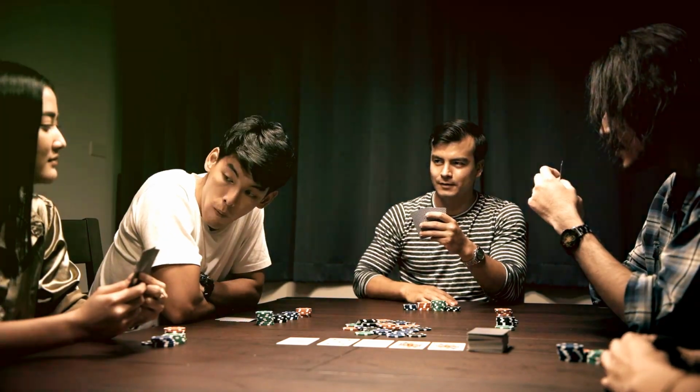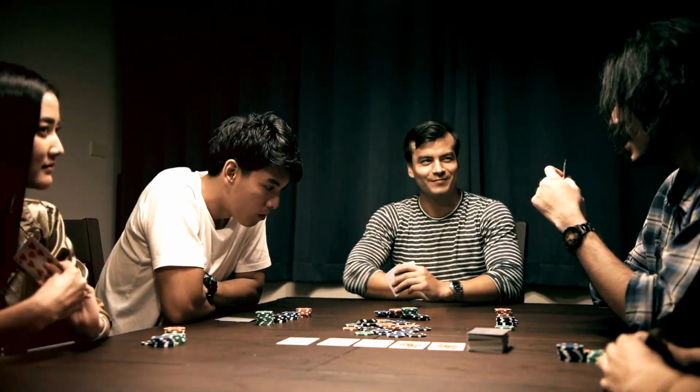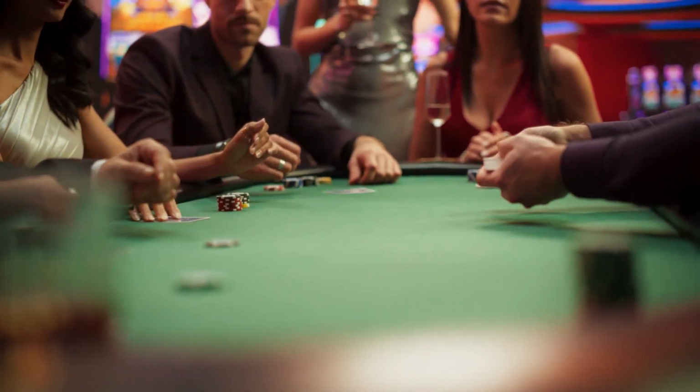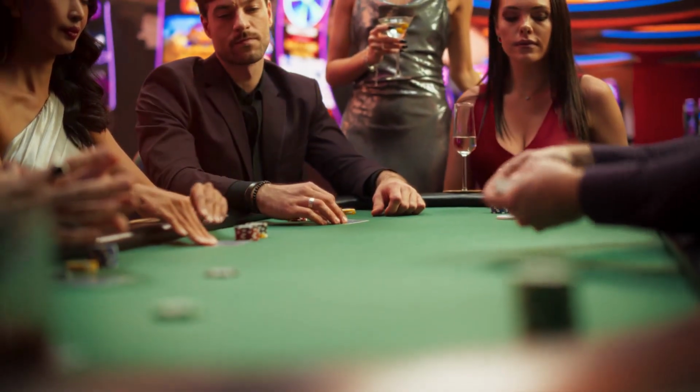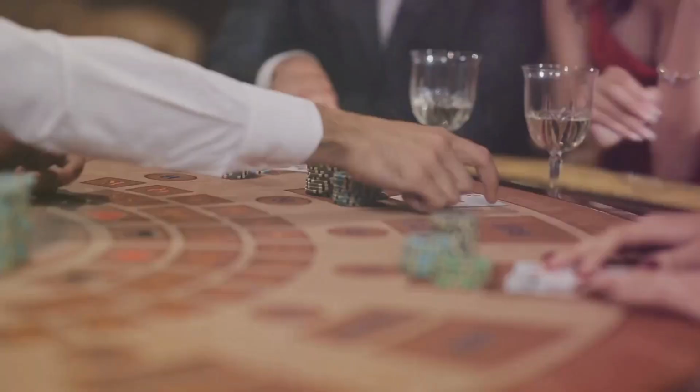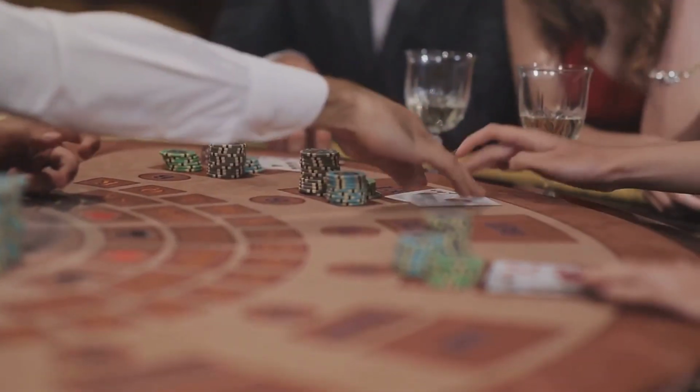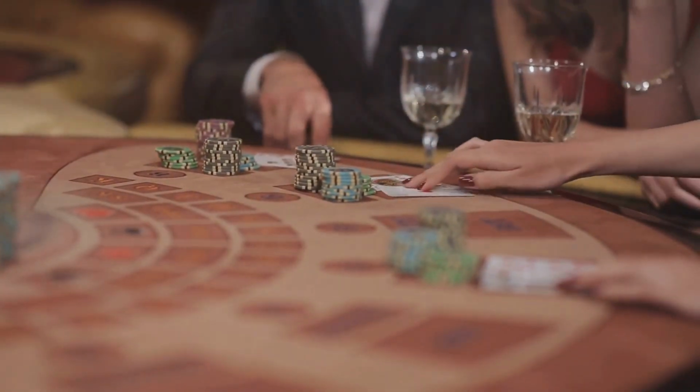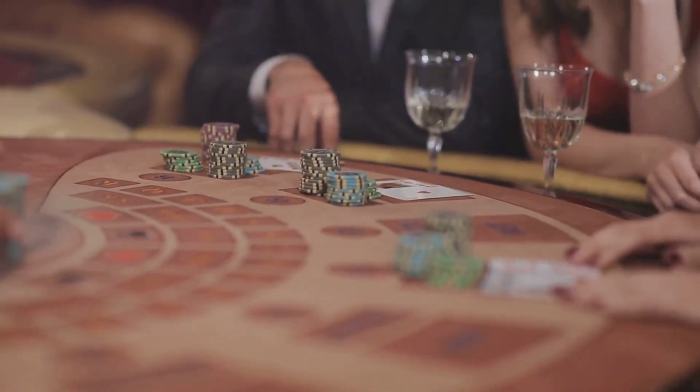Game theory is the study of strategic interactions between players. In gambling, it helps analyze situations where the outcome depends on the actions of multiple players. Game theory provides a framework for understanding optimal strategies in competitive environments like poker and sports betting.